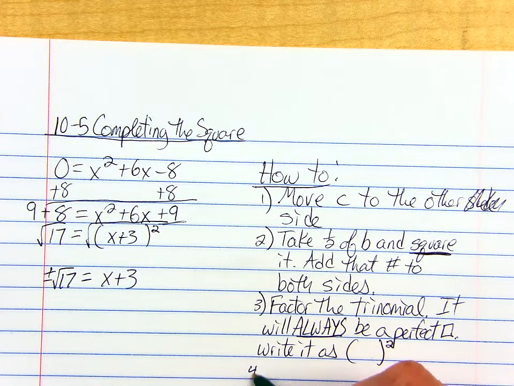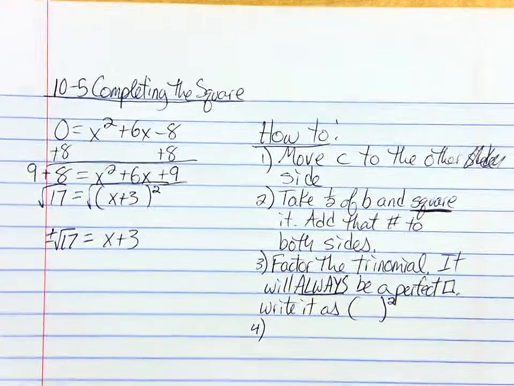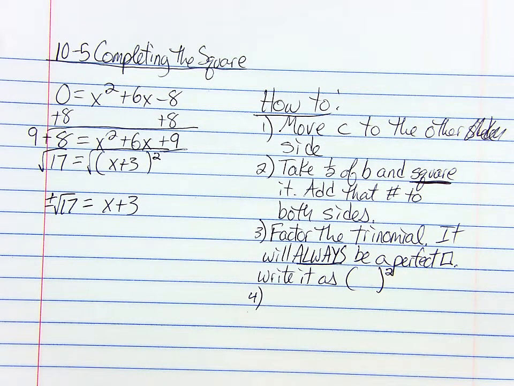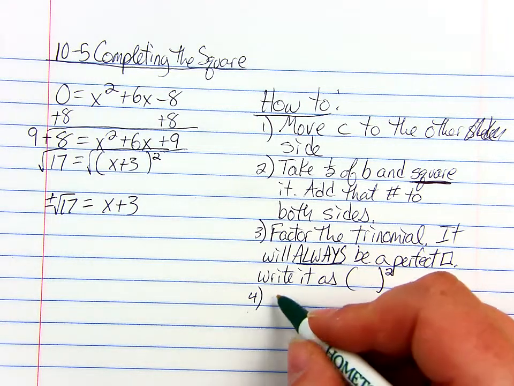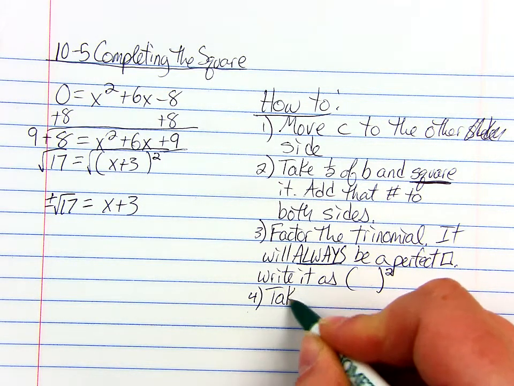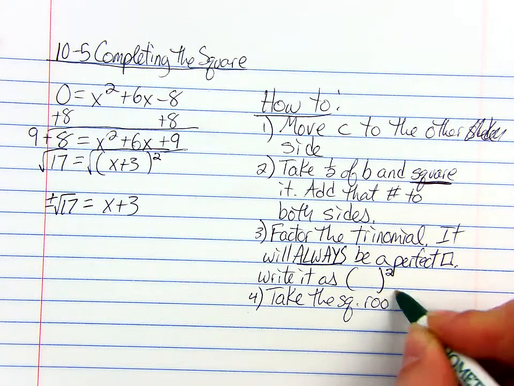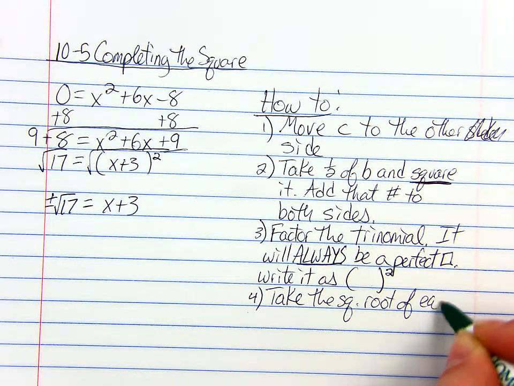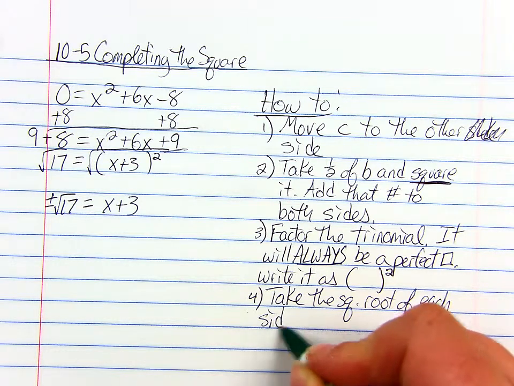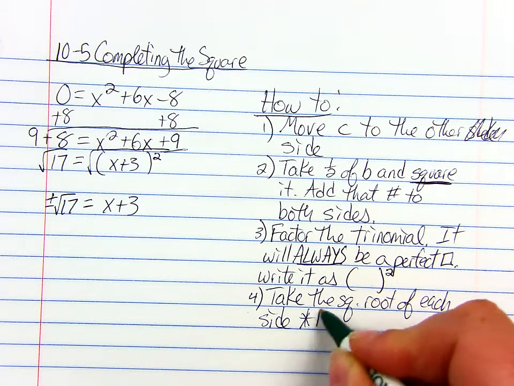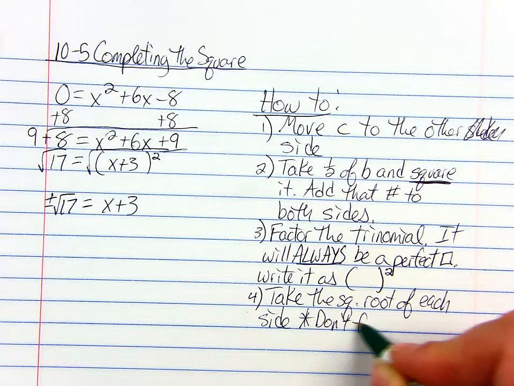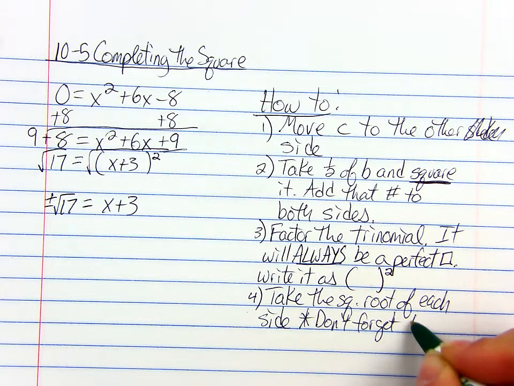All right, so let's write that down. Got to move down a little bit. Okay, so step 4, we're going to take the square root of each side. Don't forget positive and negative.